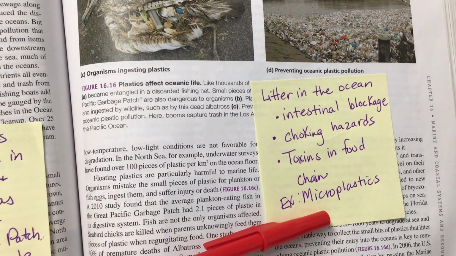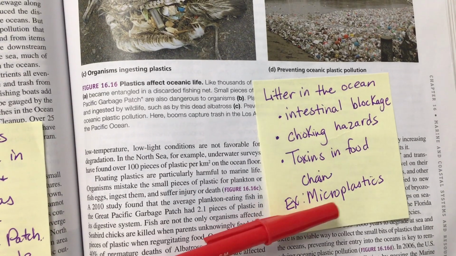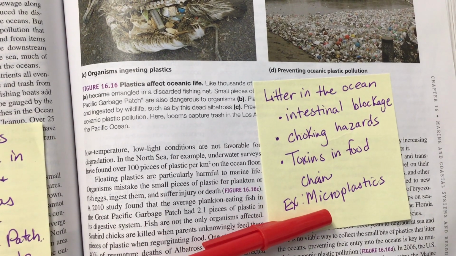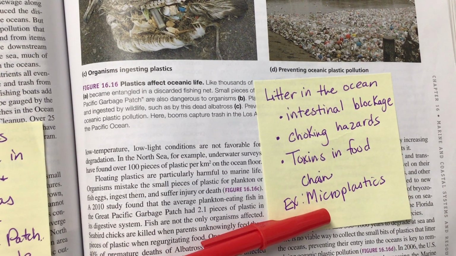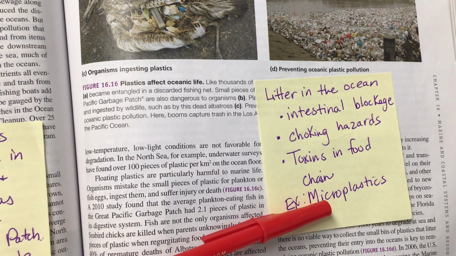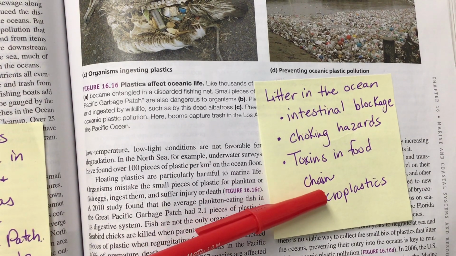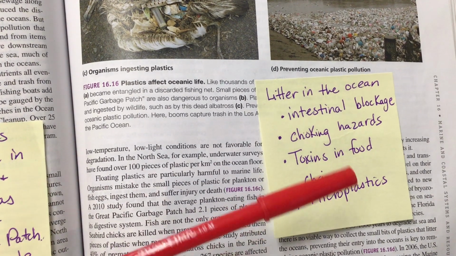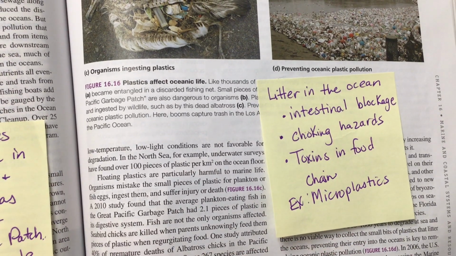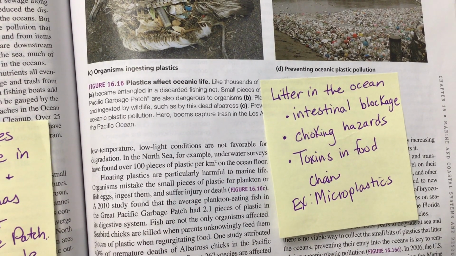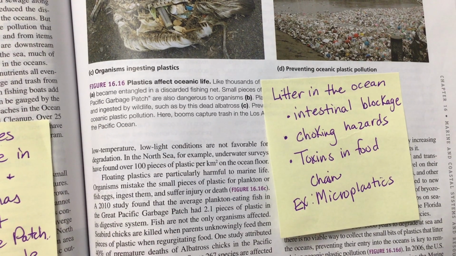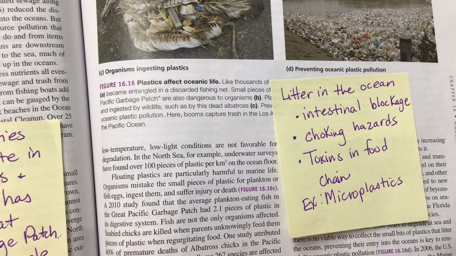the food chain. Microplastics is big in the news right now because these are tiny pieces of plastic from a lot of our products that we use, teeny tiny microscopic pieces of plastic that get washed into the ocean, and then plankton absorb them, and even other fish eat these microplastics thinking they're plankton.